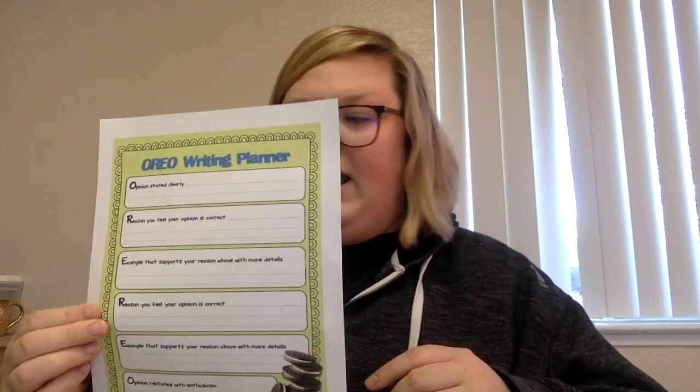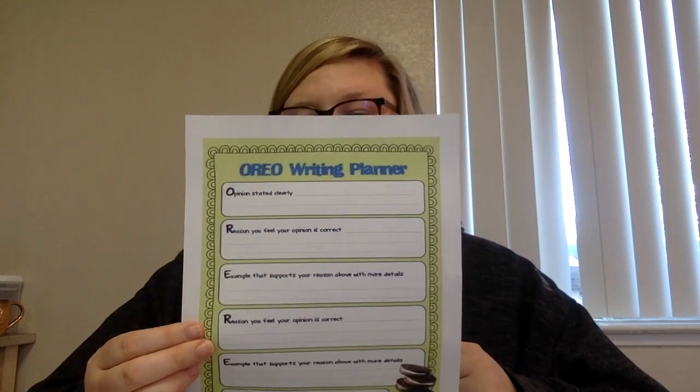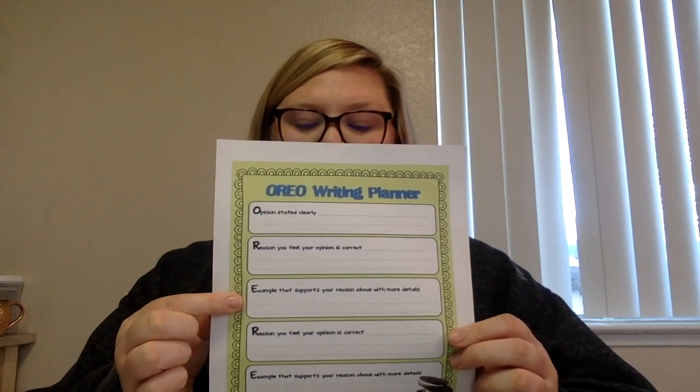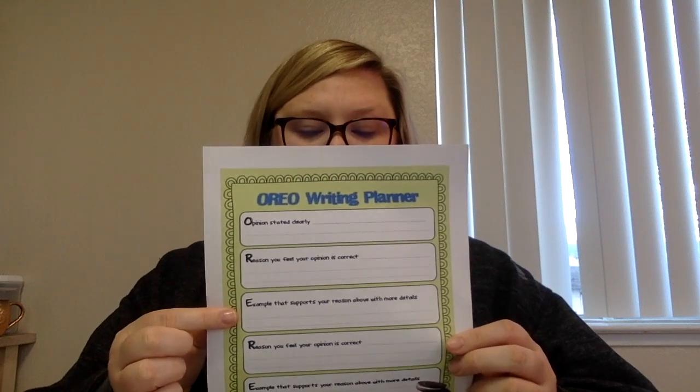This first one says Oreo writing plan. Now, you can see that it has some Oreos on the bottom. We're not going to eat Oreos, but this is a great way to keep track of what you should have in your opinion writing. The first one says O, opinion stated clearly. Then R, reason you feel your opinion is correct. E, explain the example that explains and supports your reason, with more details. So again, O-R-E. Now, instead of just going O-R-E-O, we're going to go O-R-E-R-E-O.